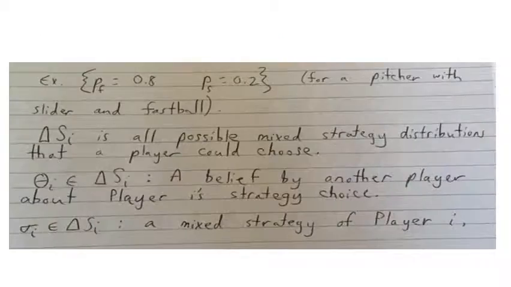So an example of a mixed strategy is, a pitcher might choose to pitch fastball 80% of the time, slider 20% of the time. And an implication here is that the pitcher who does this is randomly mixing between fastball and slider. So the pitcher is not only following this probability distribution of pitching fastball 4/5 of the time, slider 1/5 of the time, but is doing so in a random or non-patterned way.